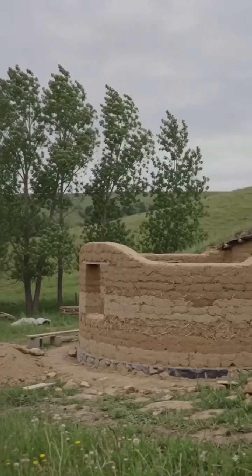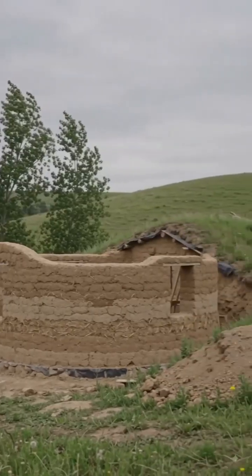Welcome to Lesson 26. We'll cover prevailing winds and shelter. Look how this hill protects the building. Always utilize natural shelter. Next, we'll cover foundations.